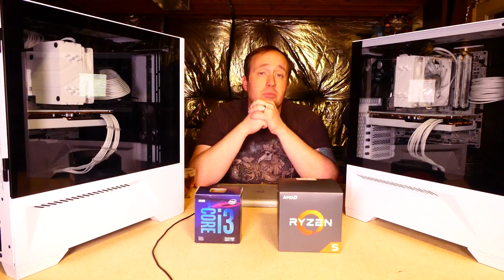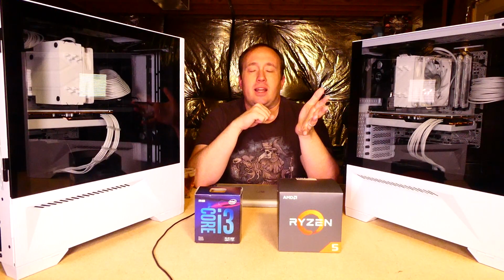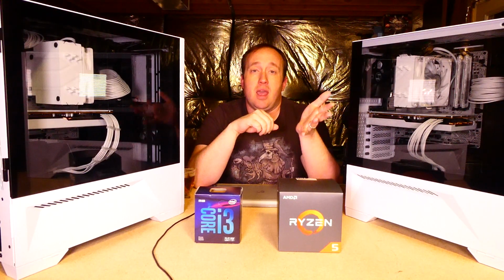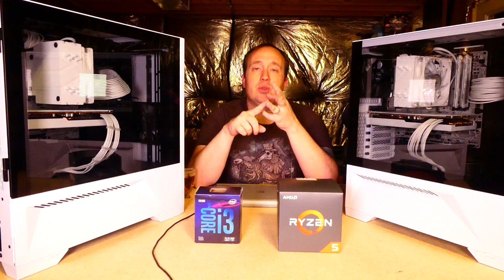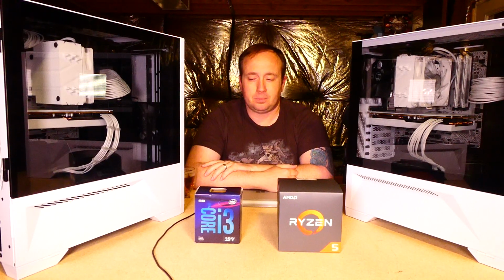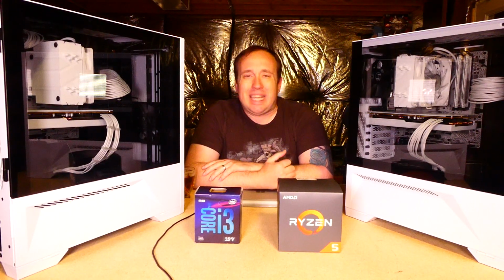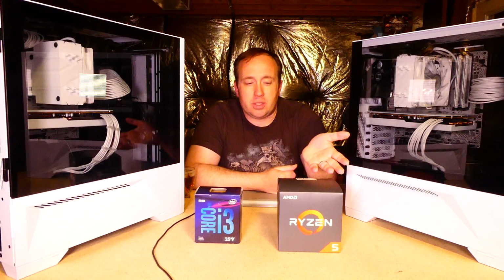In a few games, yeah, it does. Does this return, in a landslide margin of victory, better 1% lows, 0.1% lows, and average minimum low frame rates? Yes. If you want to do anything but game with your computer, you should use this CPU.